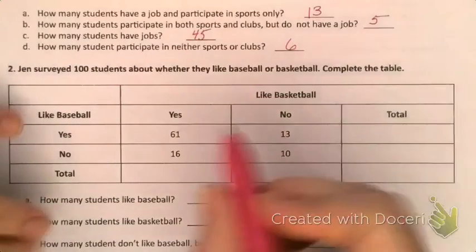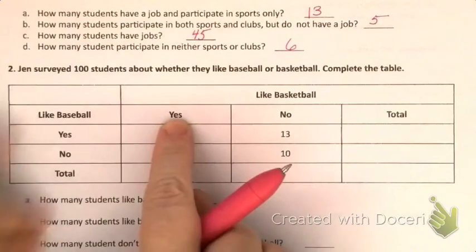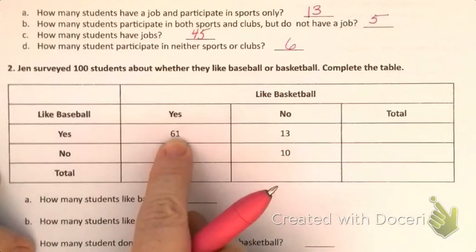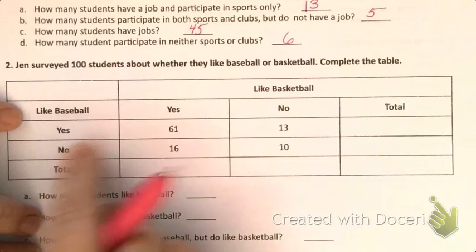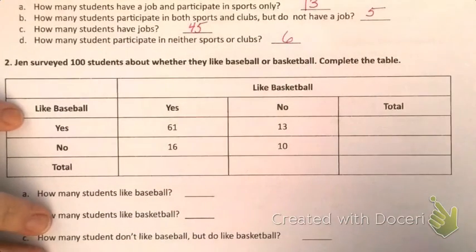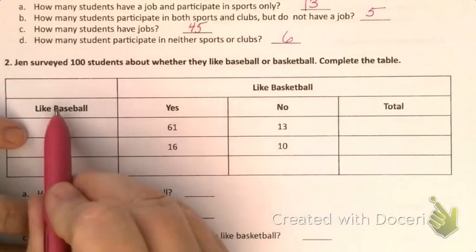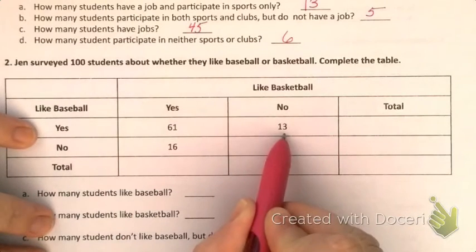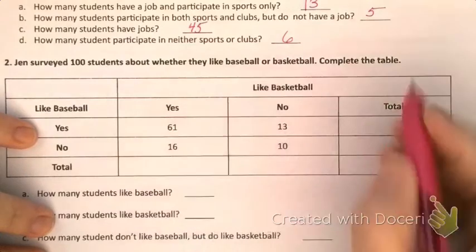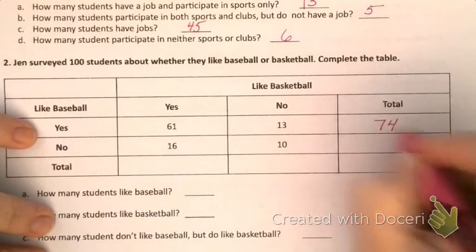Okay. People liking baseball. There's 61 like baseball. No, this is liking baseball, right? Mm-hmm. And this is liking basketball. Mm-hmm. That's kind of a confusing table. Okay, so yes for liking baseball would be 61 plus 13, right? Mm-hmm. So that is what, 74?